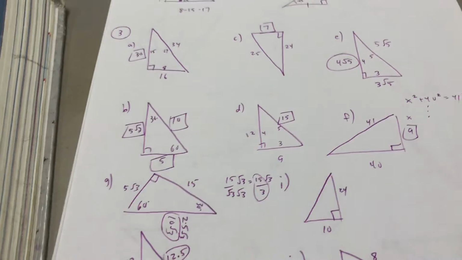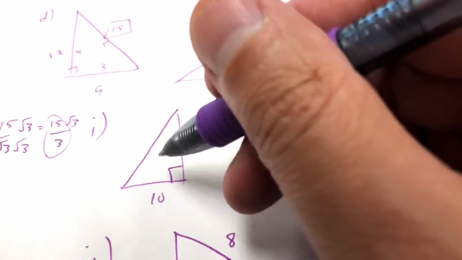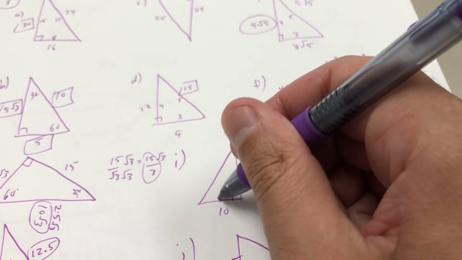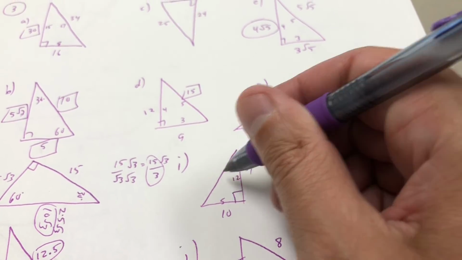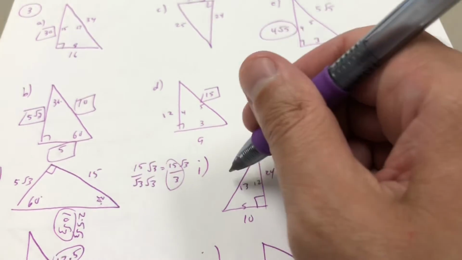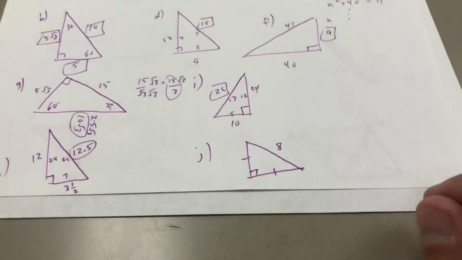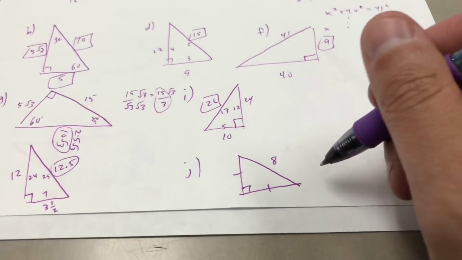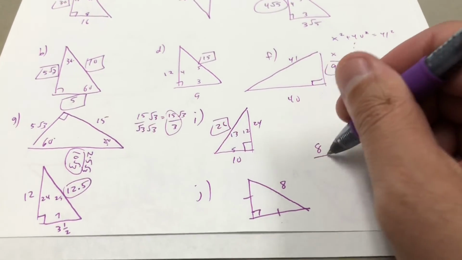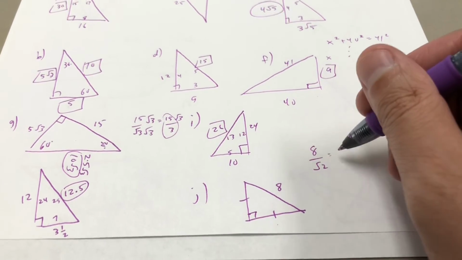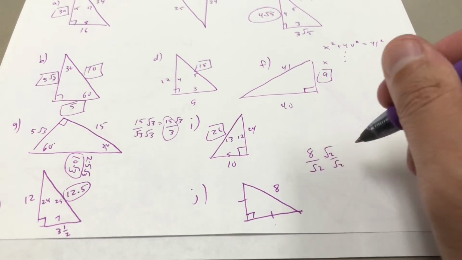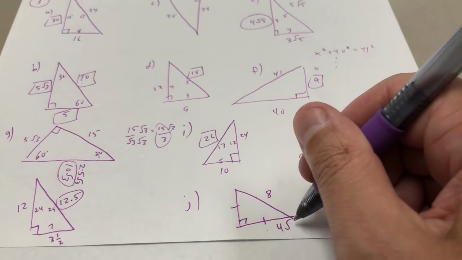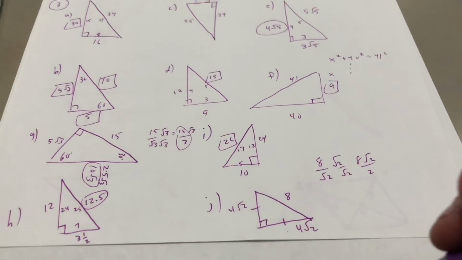All right, let's see, I is next. If you divide 10 by 2, you get 5. 24 divided by 2 is 12. A 5, 12, 13 triangle is doubled, so that side is 26. Side J, it's a 45, 45, 90 triangle, isosceles right triangle. You multiply short legs by radical 2 to get the hypotenuse, so you can divide by radical 2 to get the side lengths. You get 8 radical 2 over 2. 2 goes into 8 4 times, so 4 radical 2 are your 2 missing sides.